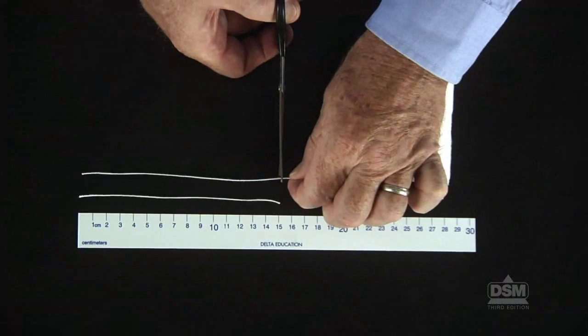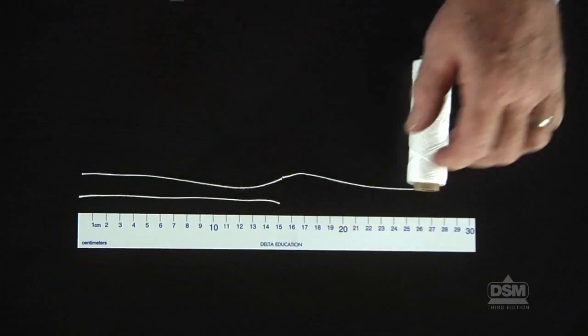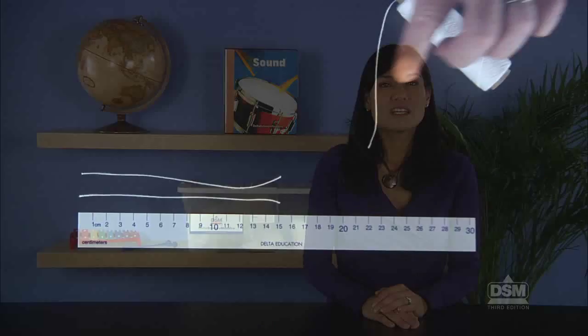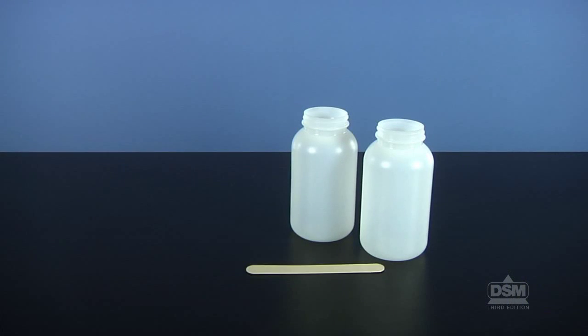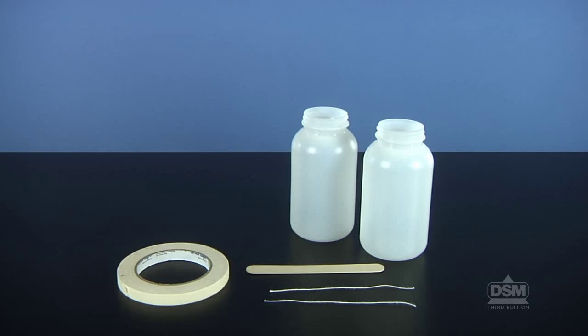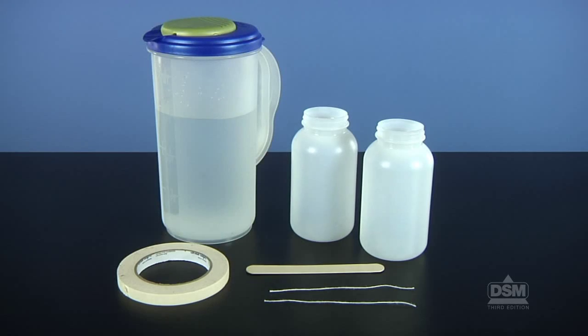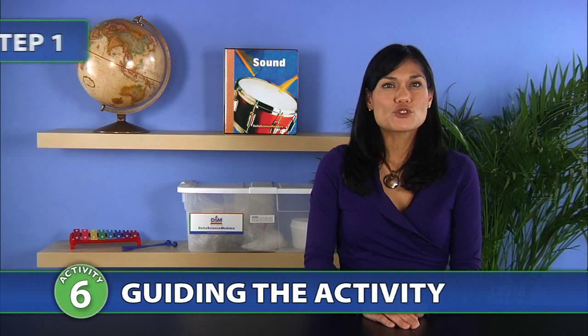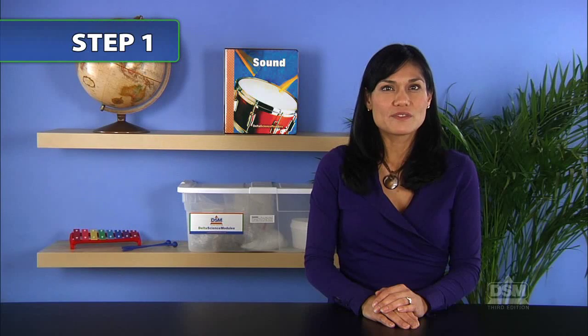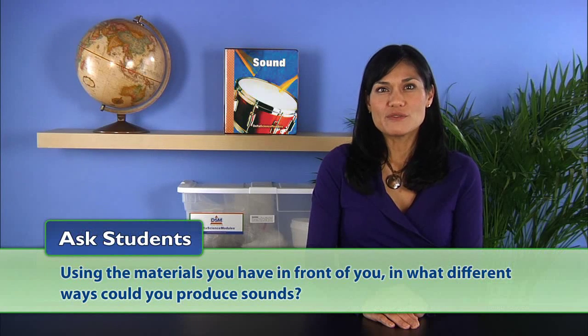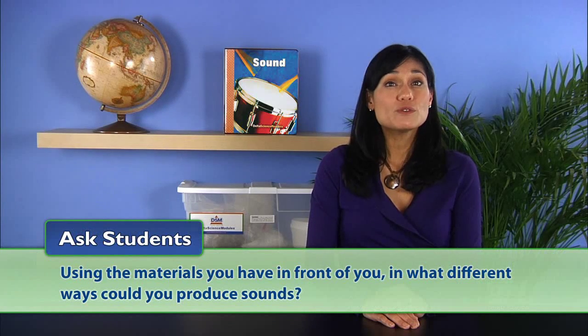Cut 2 15-centimeter lengths of string for each team of 2. Each team of 2 will need 2 bottles, a tongue depressor, 2 15-centimeter lengths of string, and access to masking tape and tap water. To begin the activity, distribute the materials and ask, using the materials you have in front of you, in what different ways could you produce sounds?